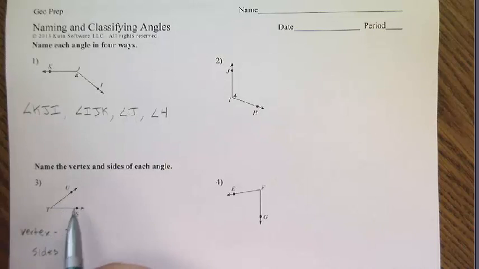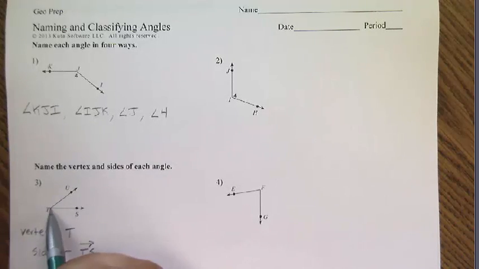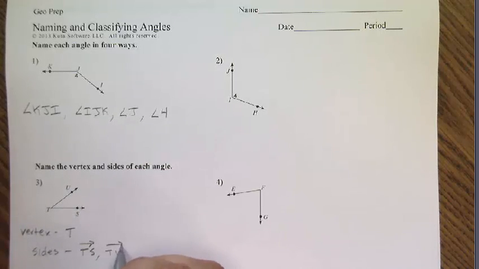The sides of each angle: my first side, my first ray, is ray TS. We write it like this, showing that it is a ray. My next side is this, ray TU. So I'd write it as ray TU. Okay, pause that. Go to number 4 and try that on your own.